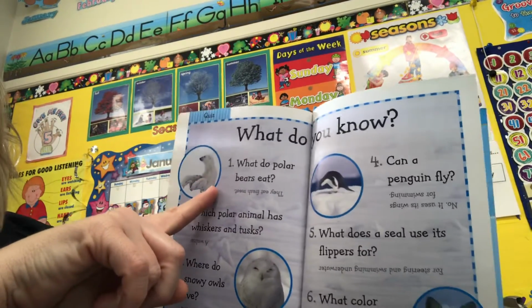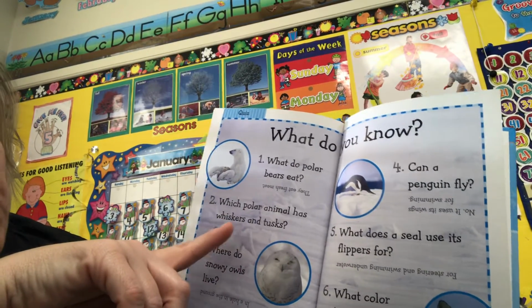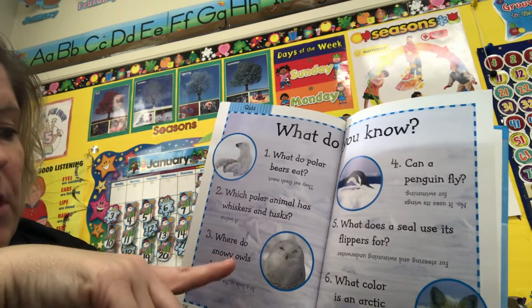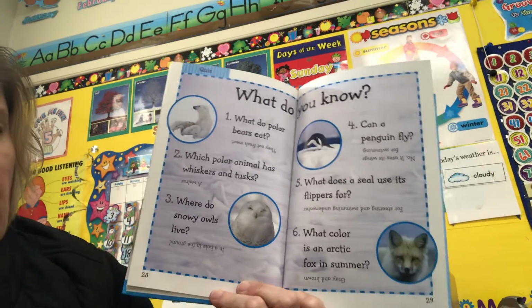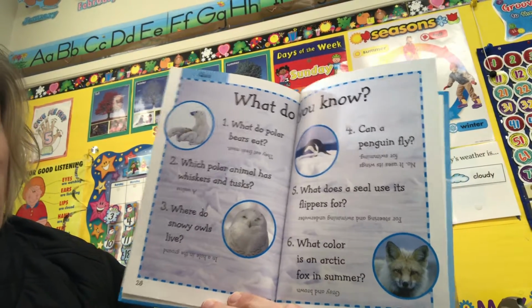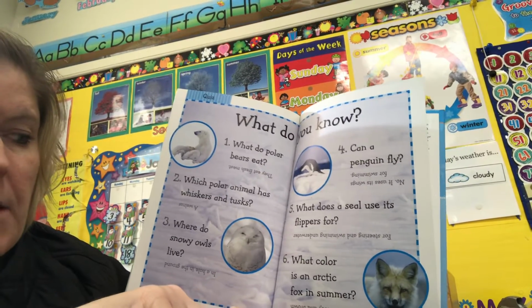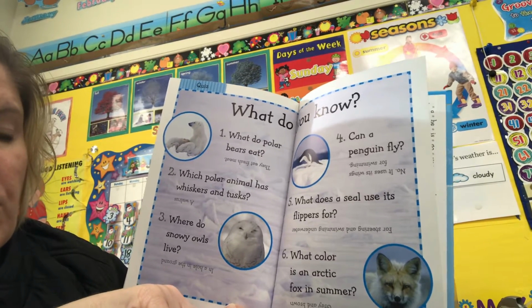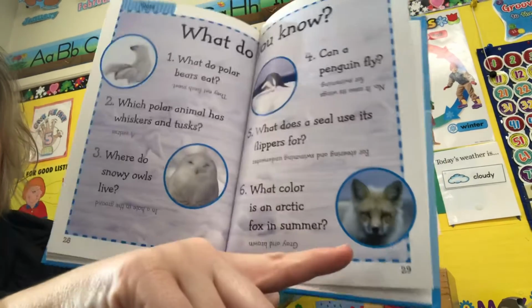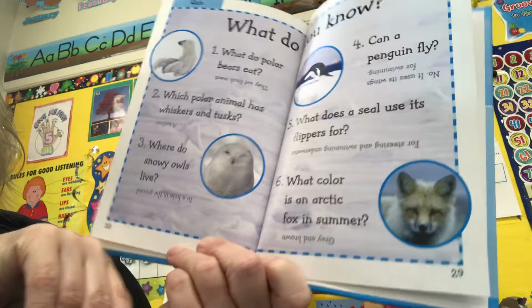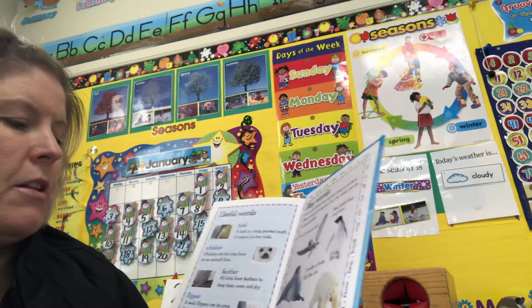What do polar bears eat? We know that they love to eat fresh meat. Which polar animal has whiskers and tusks, the long teeth? Walruses. Where do snowy owls live? And on that page it said down in the ground. Can a penguin fly? Nope, they cannot fly. They can swim and slip and slide, but they can't fly. What does a seal use its flippers for? Helps him steer and swim underwater. And what color is an Arctic fox in the summer? And we just talked a little bit about the fact that they change colors to brown in the summer.